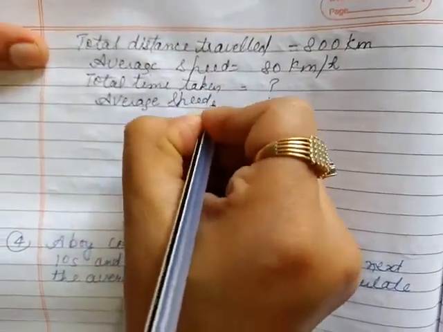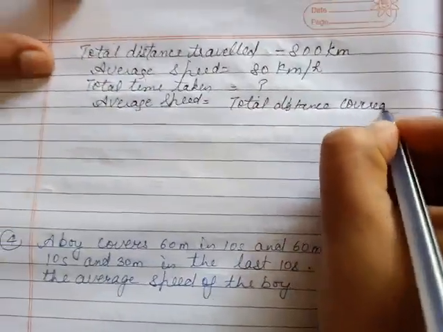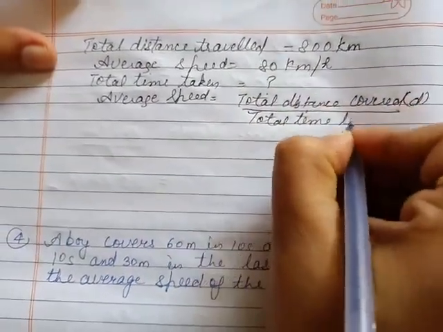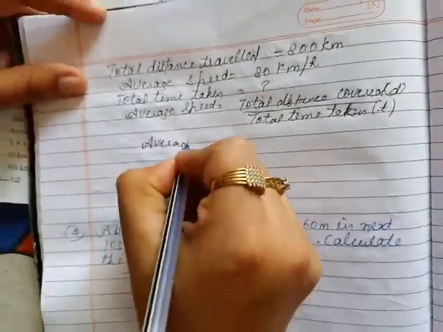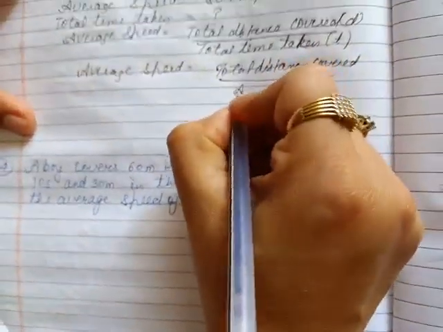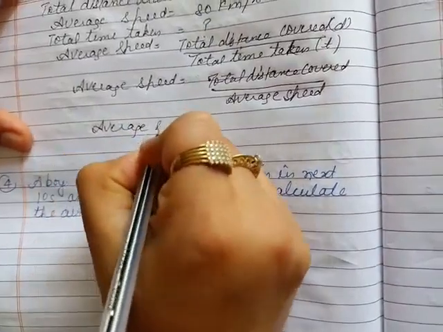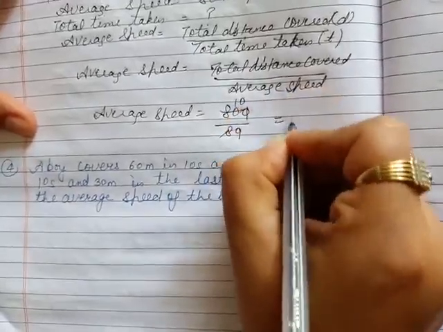Average speed is equal to total distance covered, D, upon total time taken, T. So time is equal to total distance covered by average speed, which is 800 by 80. 0 and 0 cancel. 8 10s are 80. 10 hours.